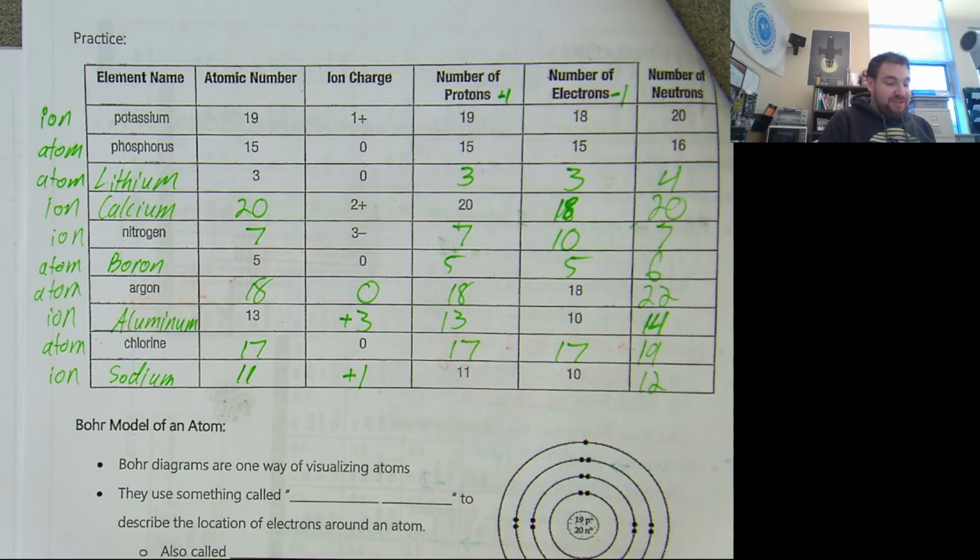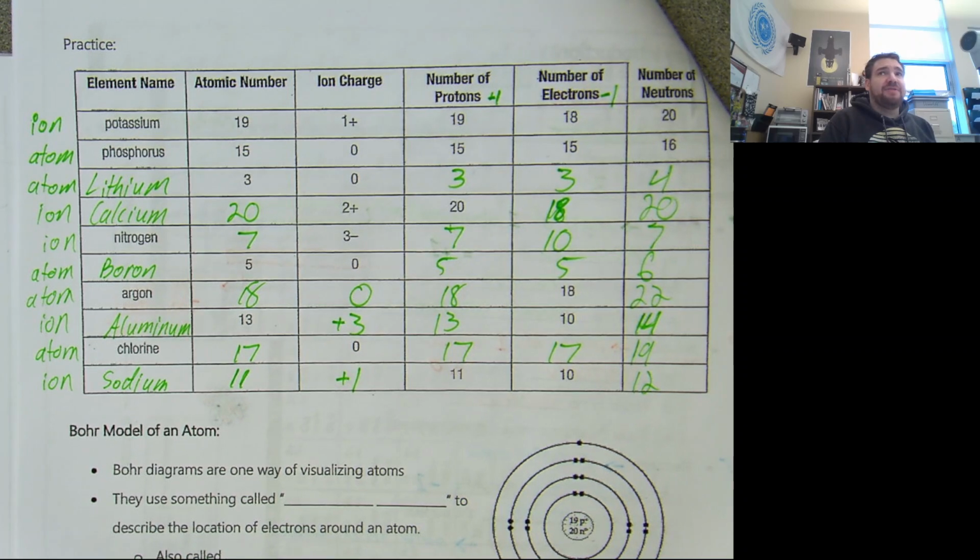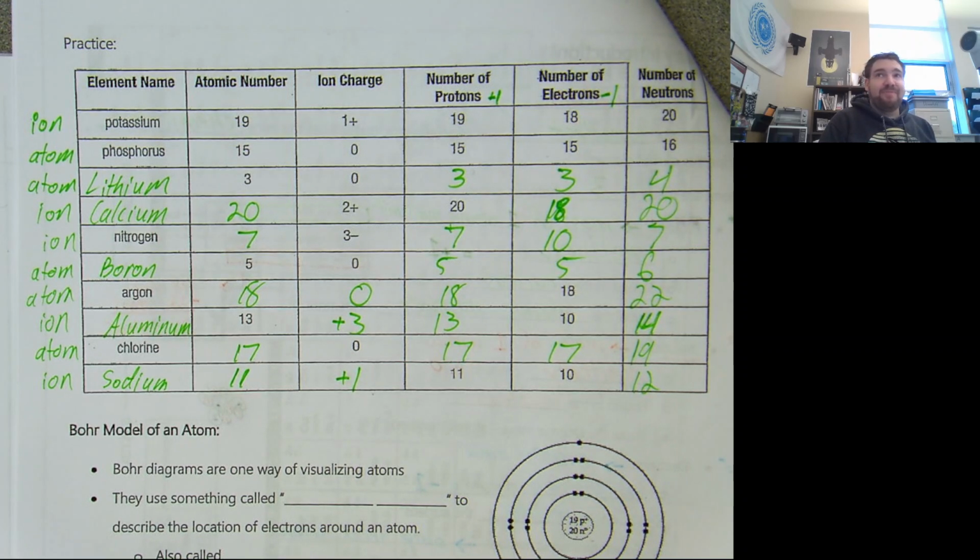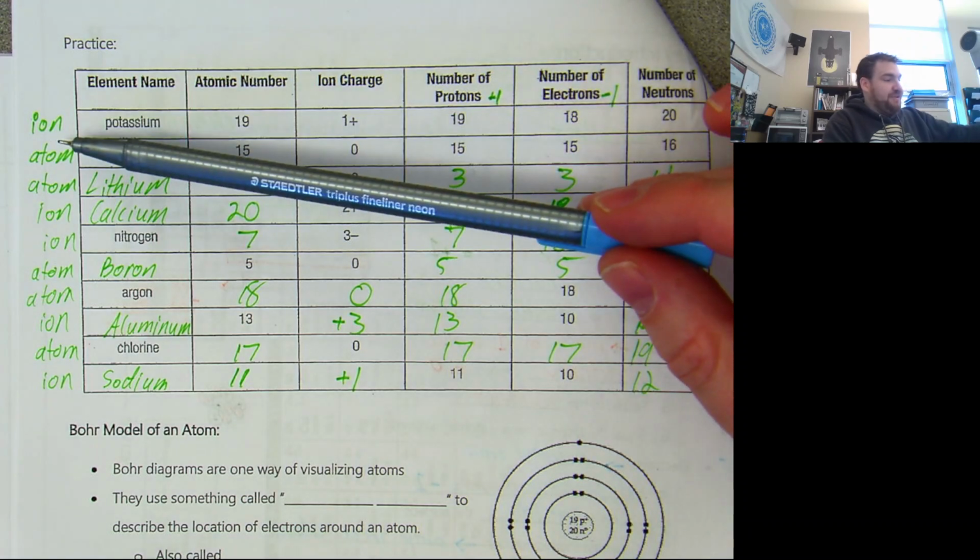This is what this table should have looked like. If this was something that you were struggling with, please let me know. Happy to assist. Compare your values with my values. If you didn't get it finished, you do need to know how to do this stuff. And then we added the column on the left-hand side telling me whether it was an atom or an ion.